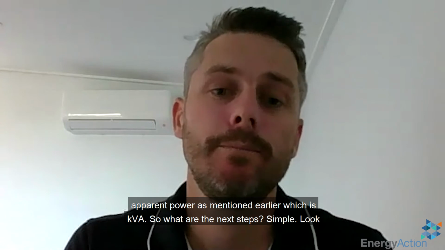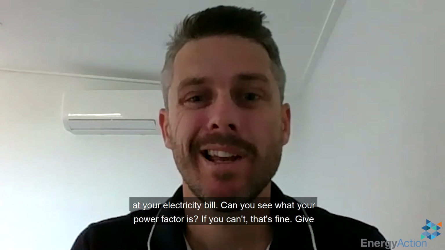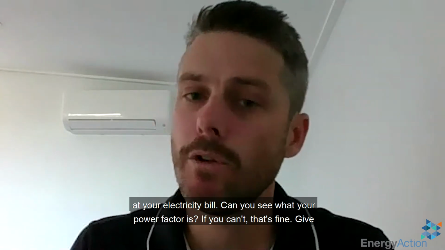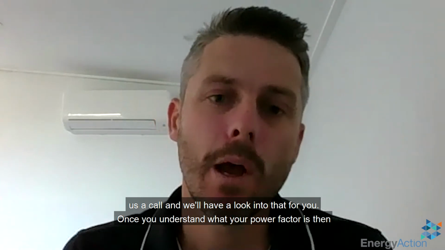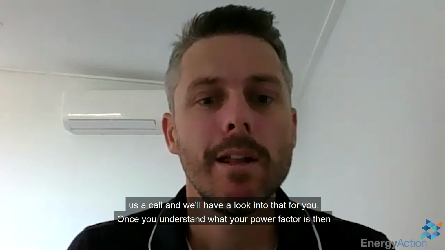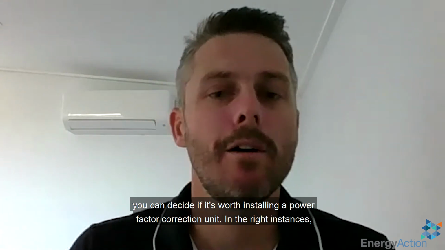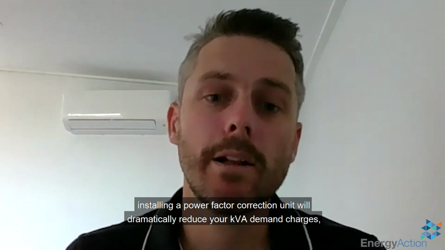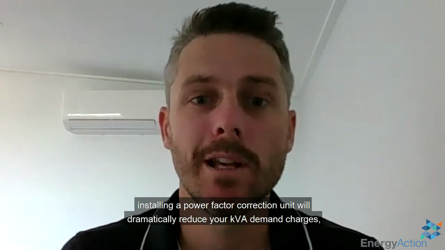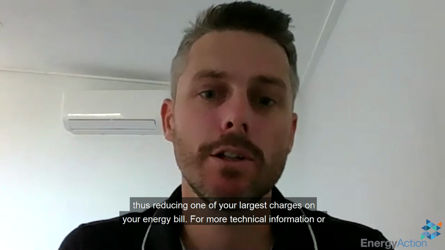So what are the next steps? Simple. Look at your electricity bill. Can you see what your power factor is? If you can't, that's fine. Give us a call and we'll have a look into that for you. Once you understand what your power factor is, then you can decide if it's worth installing a power factor correction unit. In the right instances, installing a power factor correction unit will dramatically reduce your kVA demand charge, thus reducing one of your largest charges over energy.